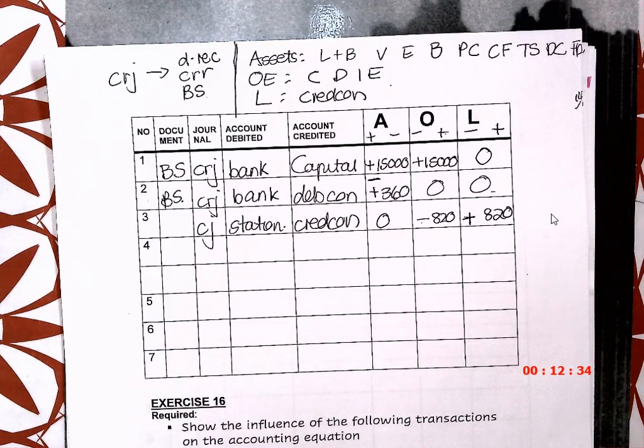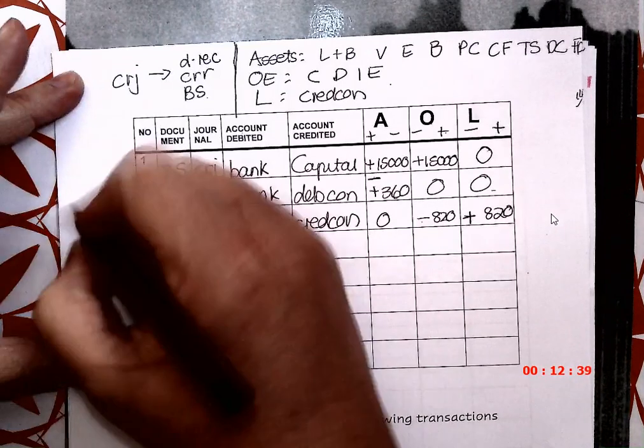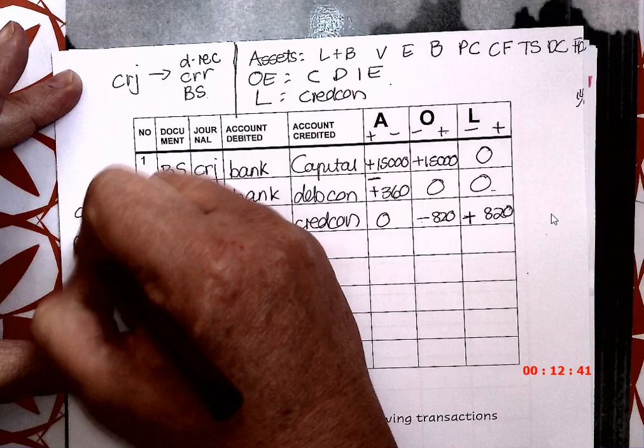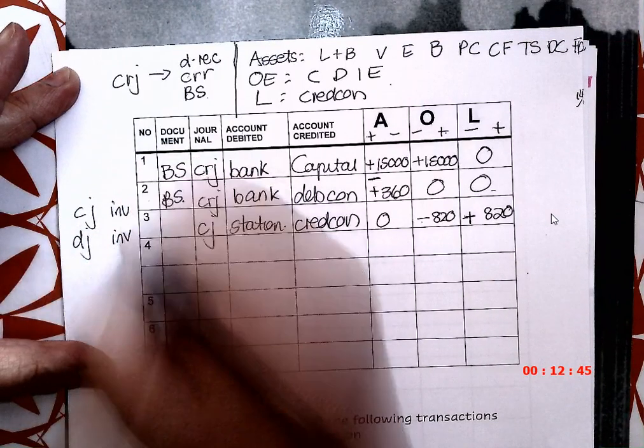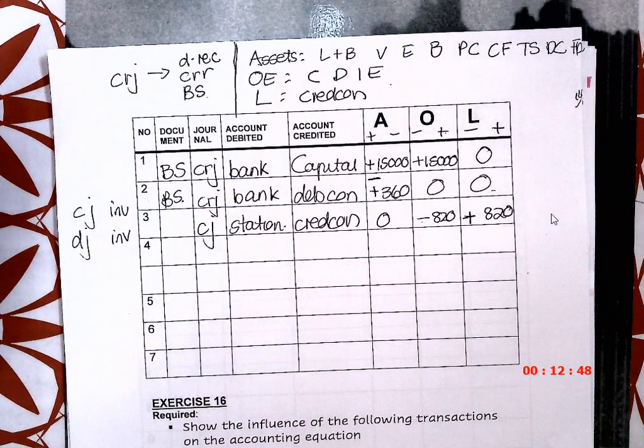So, I want to quickly give you a trick how to remember the documents. The CJ and the DJ are both invoices. But the one is, stop it.